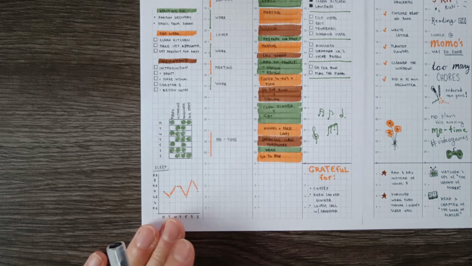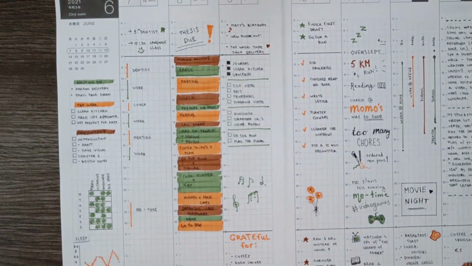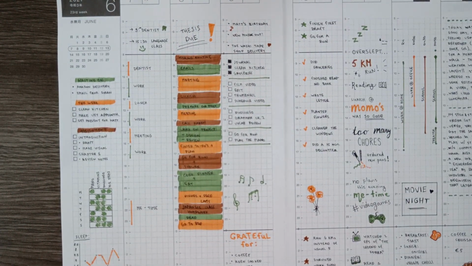Now, let's get into the core part of the weekly spread, which are the individual days. For idea number 9, we have a daily schedule. This schedule is fairly simple. It broadly lists the things I know about my day. In this case, I've opted to not include things such as having dinner in order to make the other items stand out more.